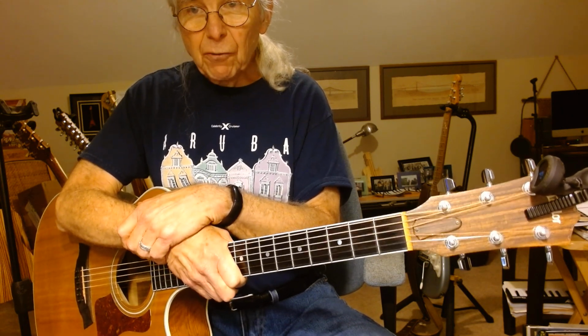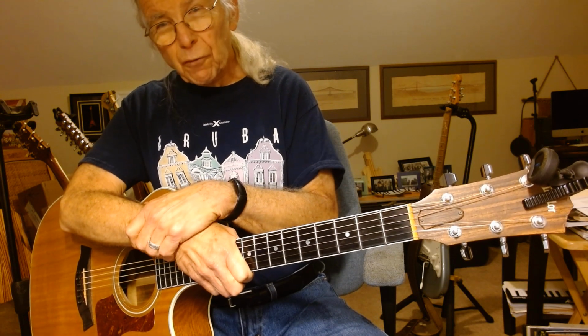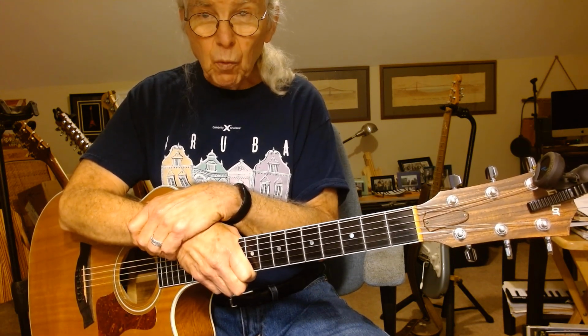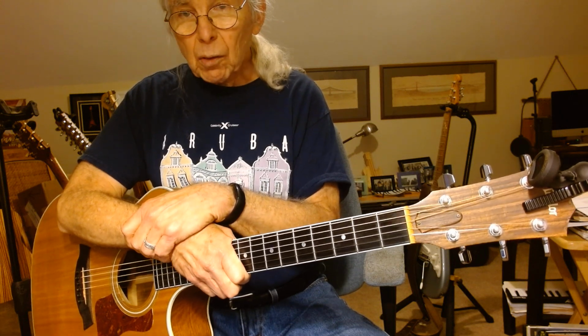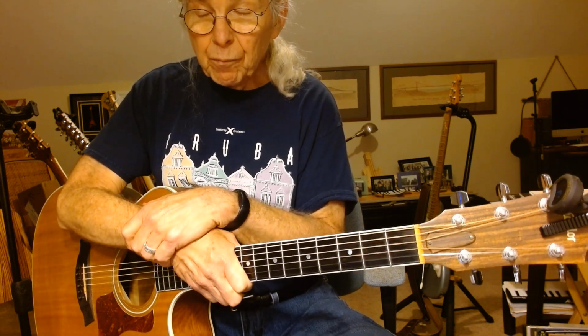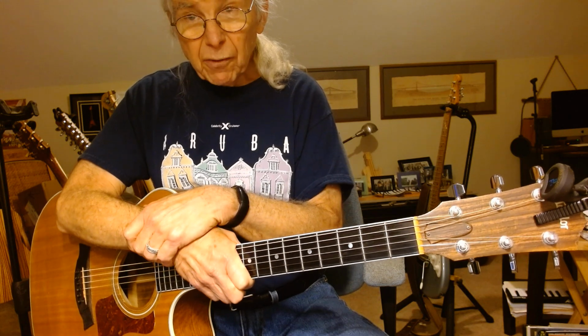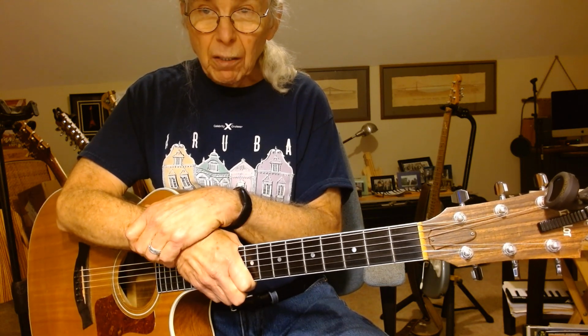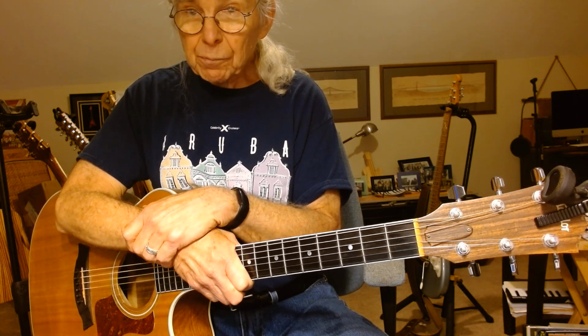The other thing we need to understand is that sometimes these are called 1, 4, 5, and those refer to the chords we're going to use. What does that mean? The 1 chord is the key you're in. The 4 chord will be based on the 4th note of the scale of the key you're in, and the 5 chord will be based on the 5th note of that scale.